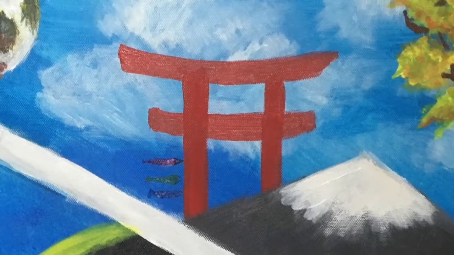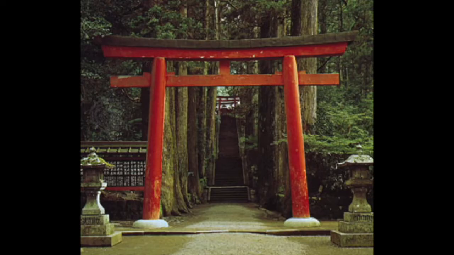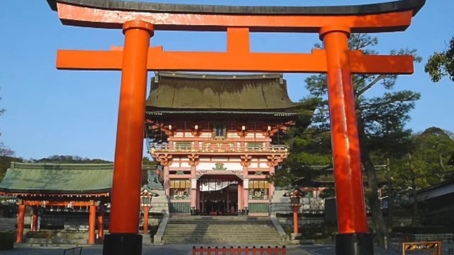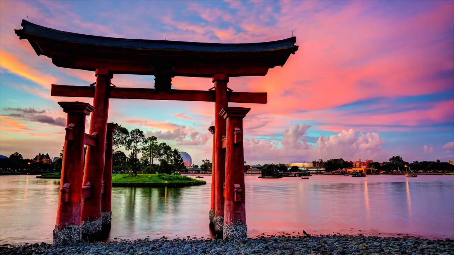In this painting, I also included a torii, which is a Japanese gate, and it has strong ties to religion. The gates can only be found at a Shinto shrine, and its purpose is to be the bridge between our world and the spirit world, and anything beyond the gate is considered sacred ground.